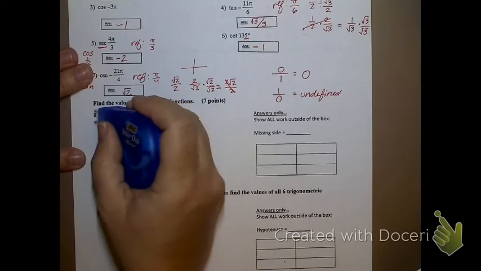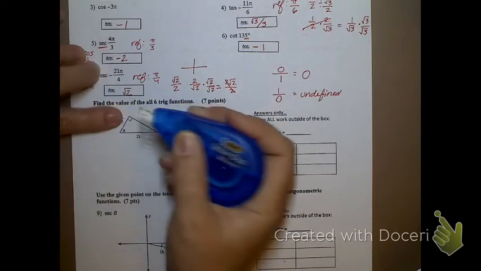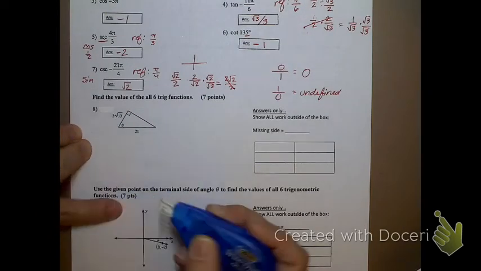All right. I did correct this, that this was a typo. It should not have said sine there. I should have whited it out before I copied it.